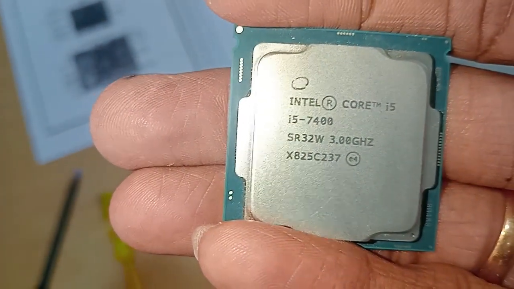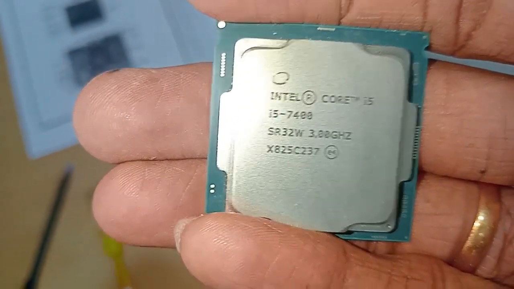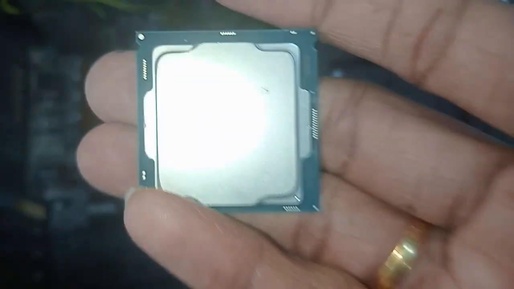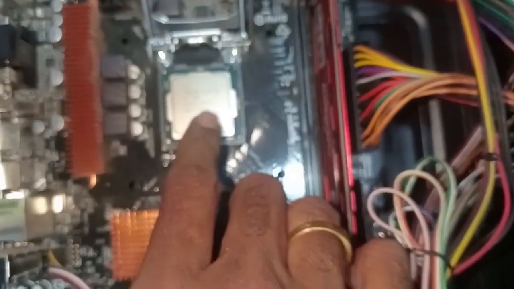I think you can see it, right? The processor is an Intel Core i5, with a 3.00 gigahertz operating frequency. This processor is the hero of the entire system, right? He will be placed at the same position. Now the socket is getting closed.